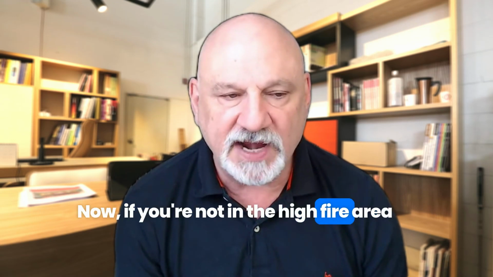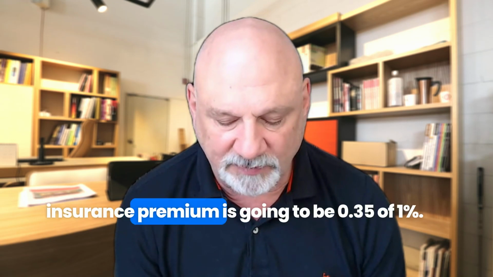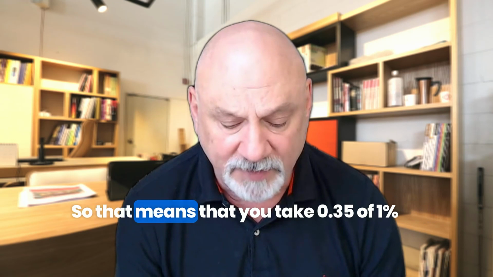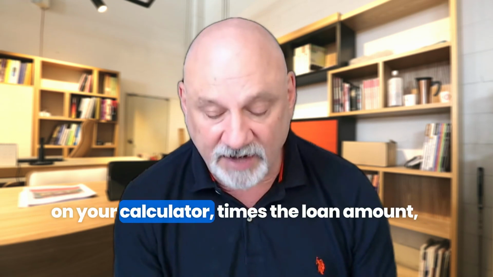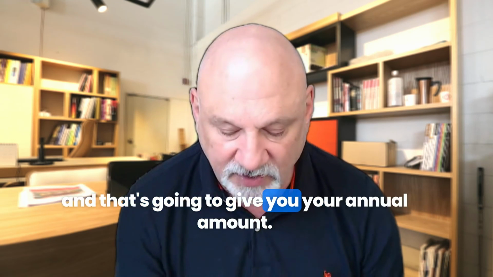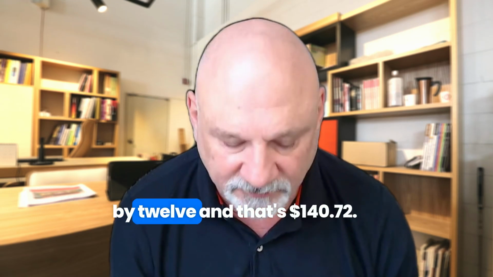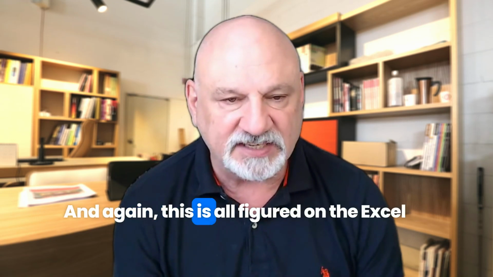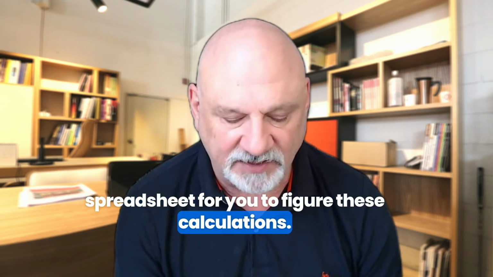The next is your hazard insurance. Now, if you're not in a high fire area in California, generally the hazard insurance premium is going to be 0.35 of 1%. So you take 0.35 of 1% on your calculator times the loan amount, and that's going to give you your annual amount, and then you divide that by 12. And that's $140.72. Again, this is all figured on the Excel spreadsheet for you.